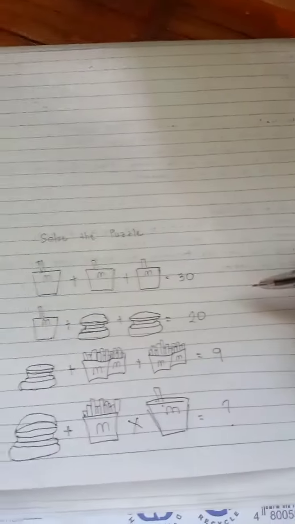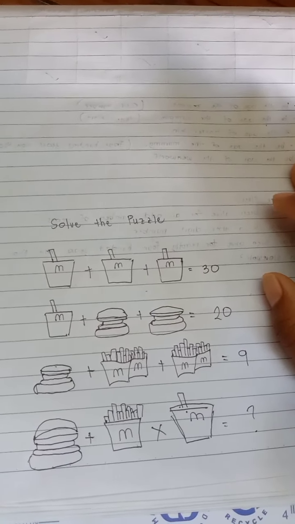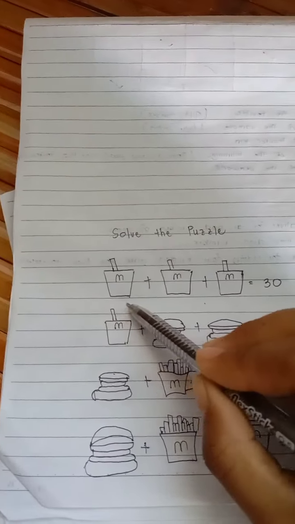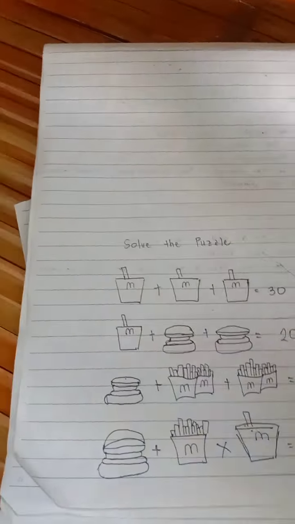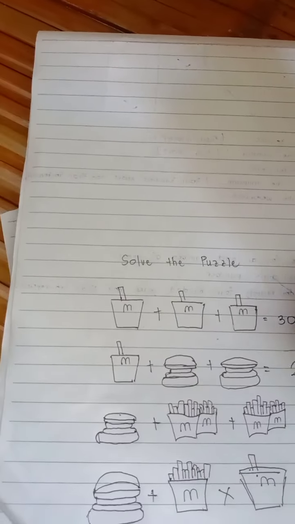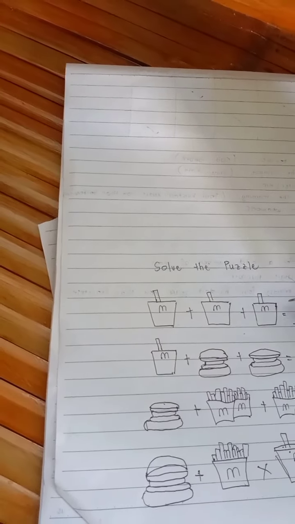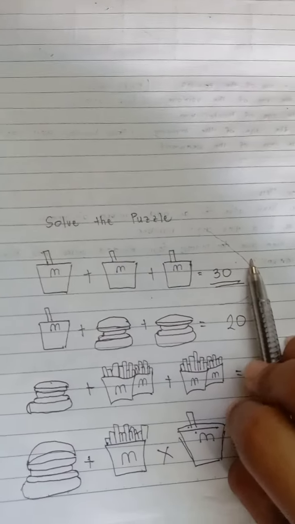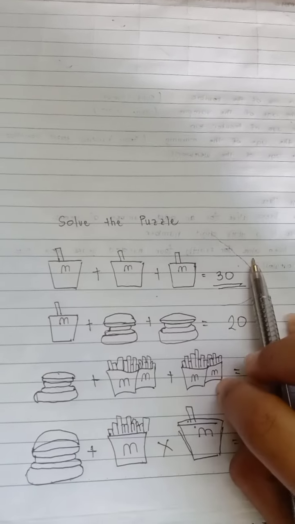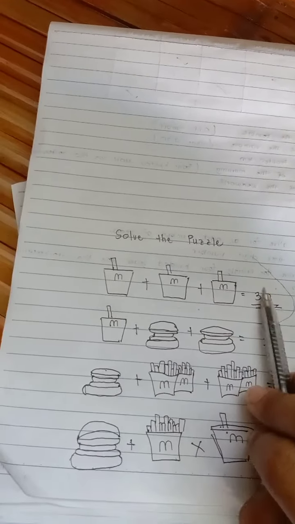So, I'll start now. In solving this kind of puzzle, we are going to focus on the result. First, we are going to solve this 3 Mac float drink. The result here is 30. Since we used addition here and the result is 30, it's easier for us to know how much is the cost of each Mac float.